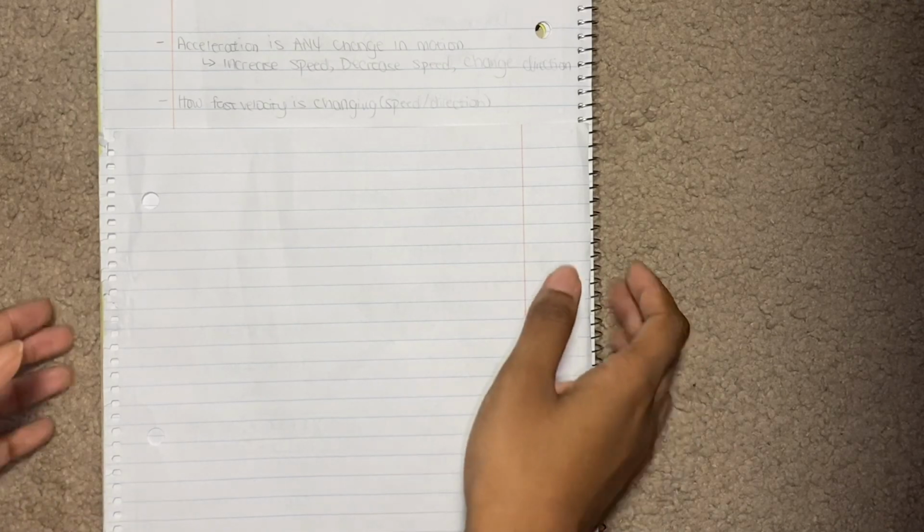Okay, so we're talking about constant acceleration, and acceleration itself is any change in motion. That could be an increase in speed, decrease in speed, or a change in direction. All of that applies to change in motion, so those apply to acceleration. Another way to define it is how fast your velocity is changing, which could be your speed or your direction.